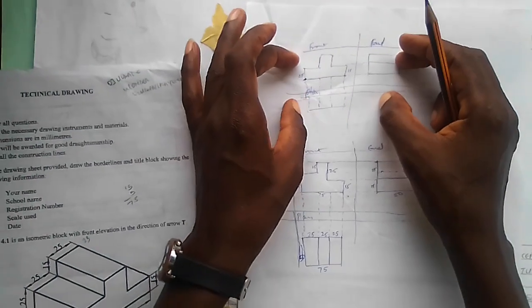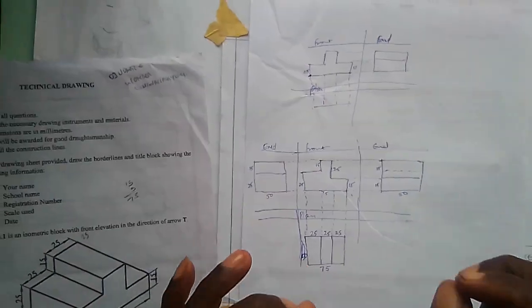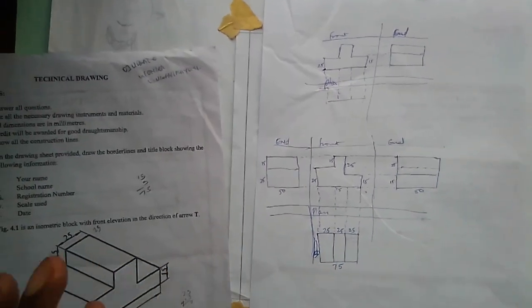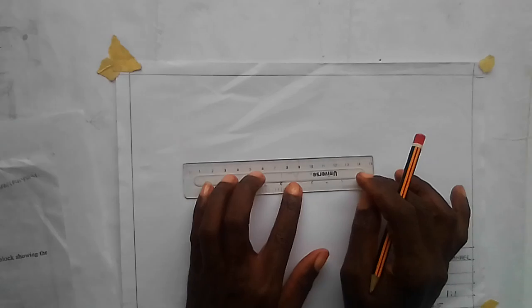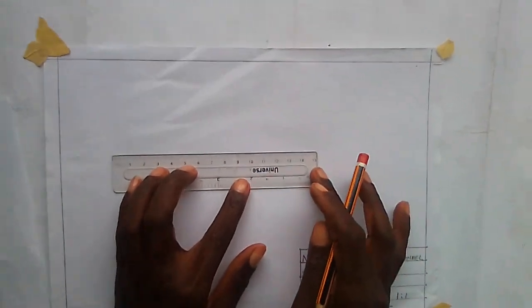You draw it in a simple way, then you show the small hidden details that are inside the answer. Let's proceed. So you draw your line for your principal plane.